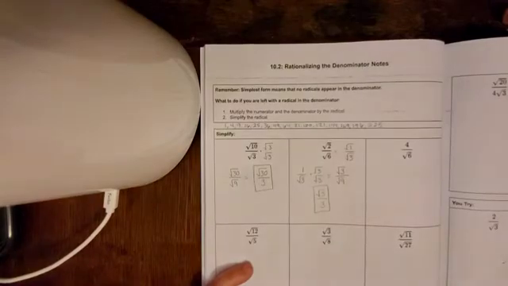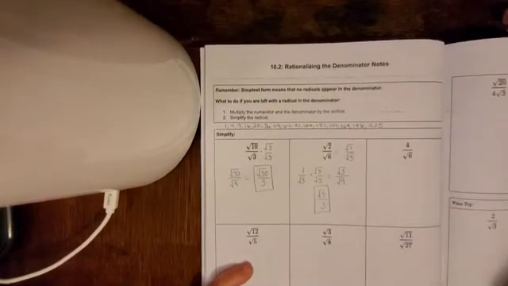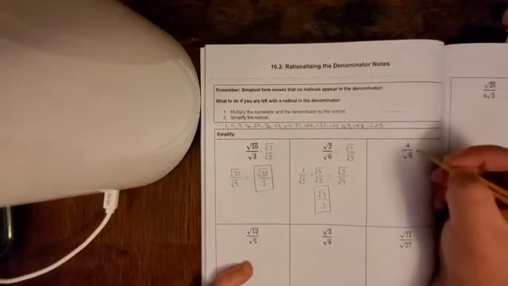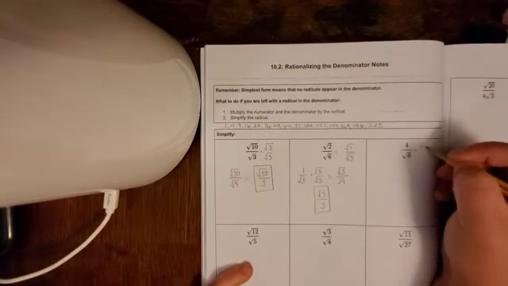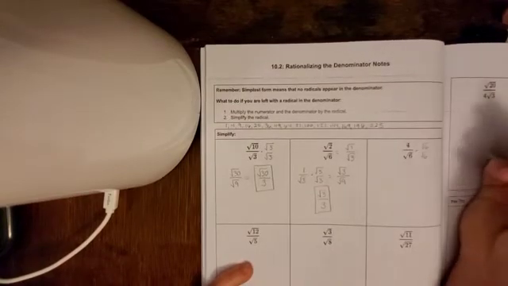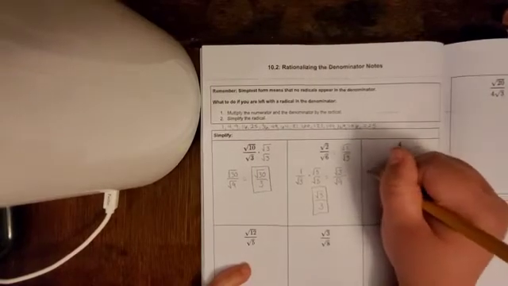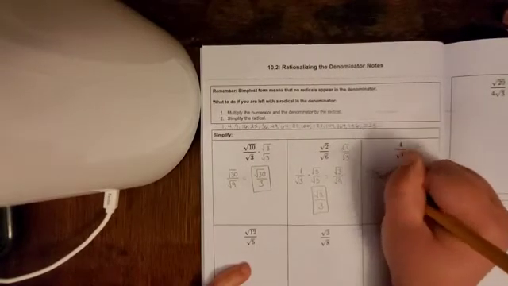Okay? For the next one here, the 4 is not underneath a radical, so I can't simplify the 4 over 6. There's no perfect square that goes into 6, so in order to get rid of it, I'm going to multiply the top by radical 6 and the bottom by radical 6. Again, the 4 doesn't have a radical, so I can't multiply the 4 and the 6 together, so it's just going to stay 4 radical 6 on the top.